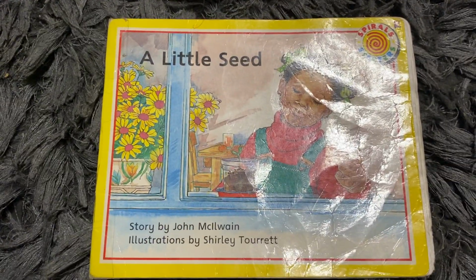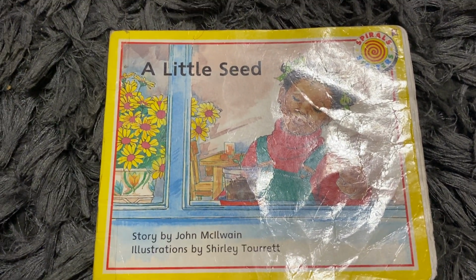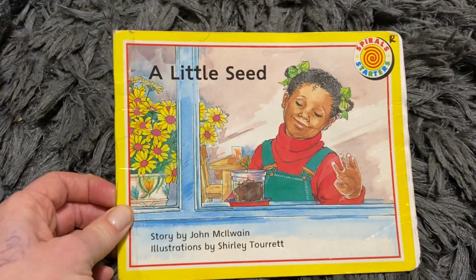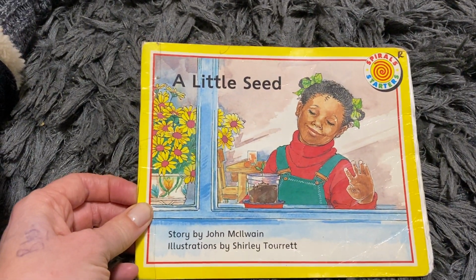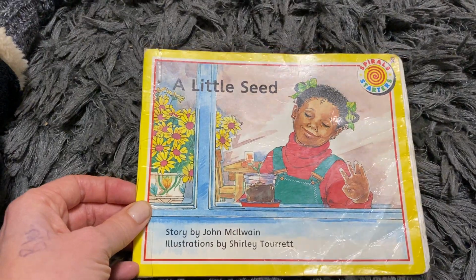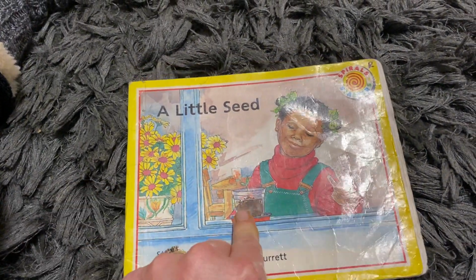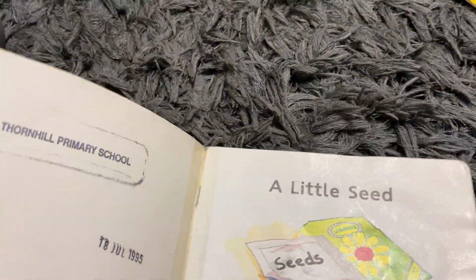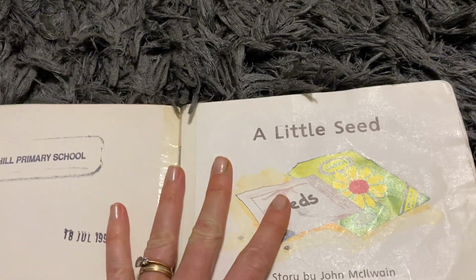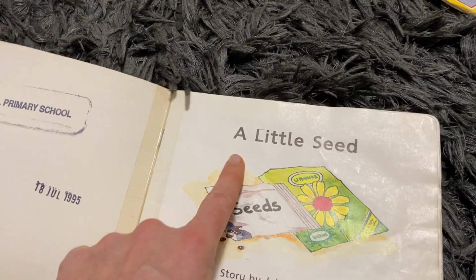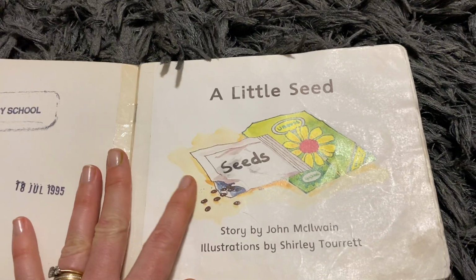Your child might bring home a book like this, A Little Seed. You can use the opportunity to talk about the cover and what this book might be about. This might be about this little girl who might be growing a seed. Ask the children to come up with all their ideas about what it could be about. So A Little Seed, the grown-up would read that for the children.